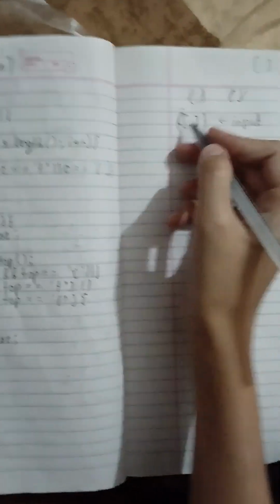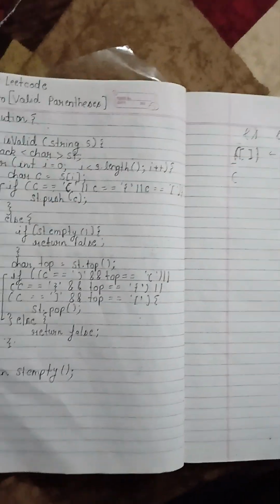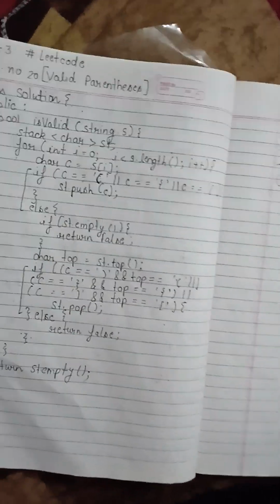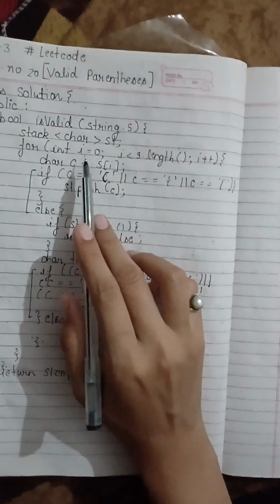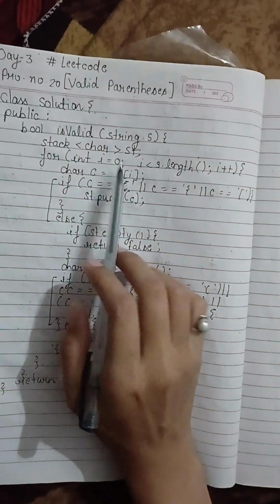For this we are now taking this one, open square parenthesis. Moving forward, we will execute this loop for i equal to 0.